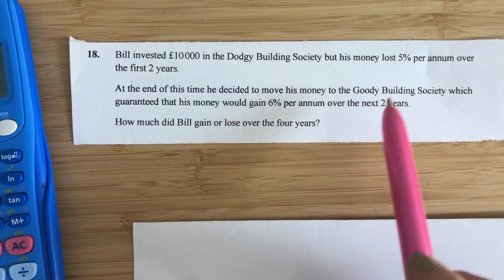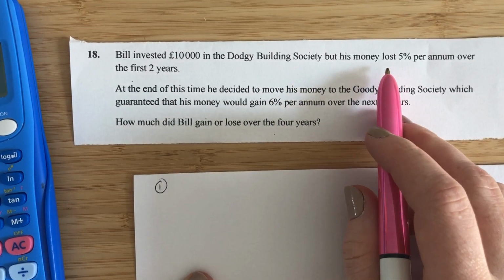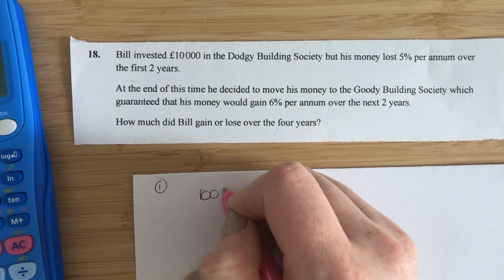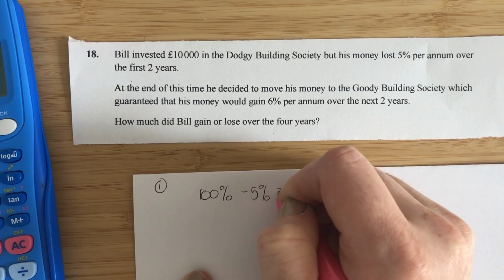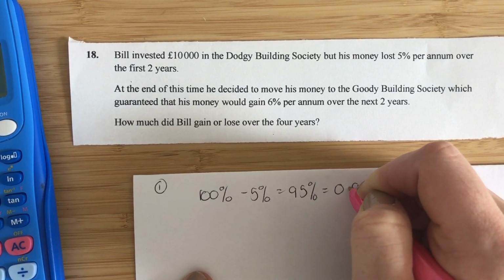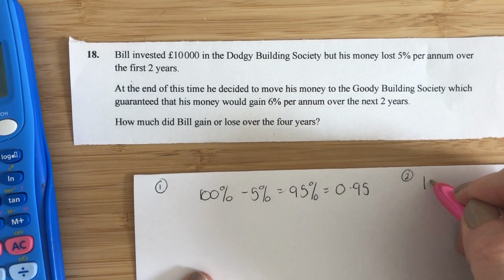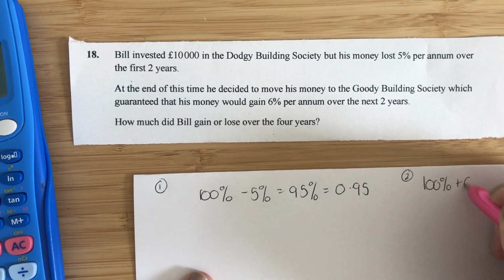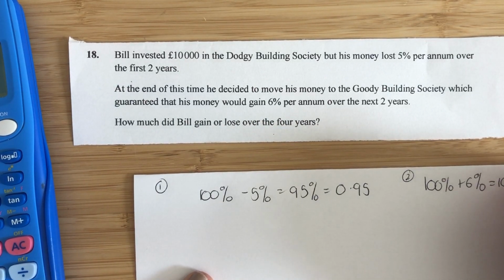So actually we're going to have 2 different multipliers this time. So let's start with our first one. Our first one's going to be starting at 100%, but we're going to be subtracting 5% here because they lost 5% each year. 95% divided by 100 is 0.95. So we have our first multiplier. The second one is going to be 100% plus 6% because we're gaining 6% per annum. So 106%, which is 1.06.